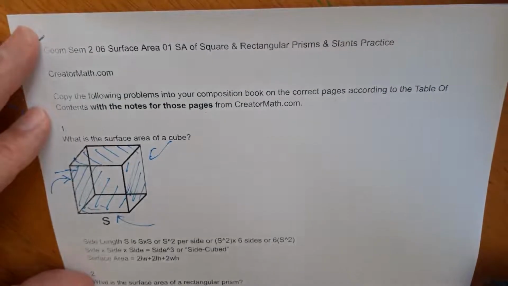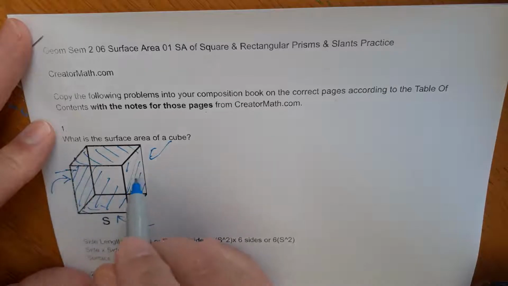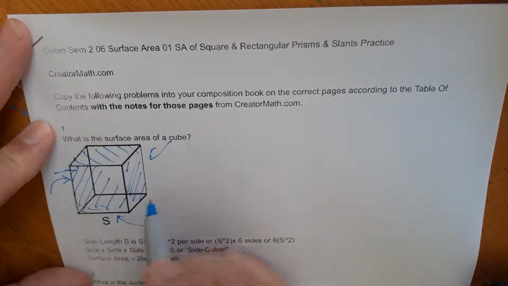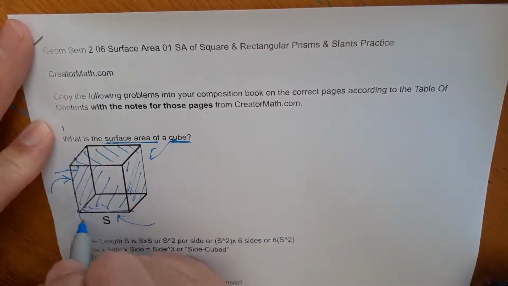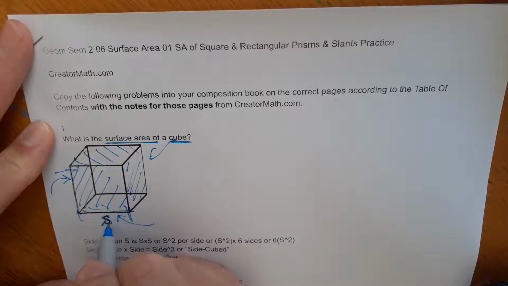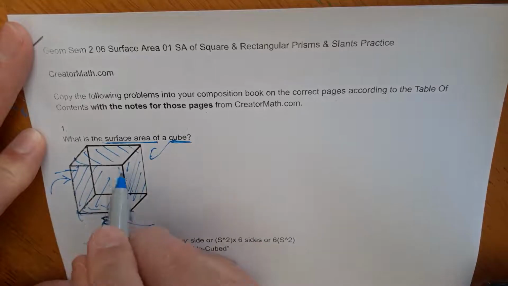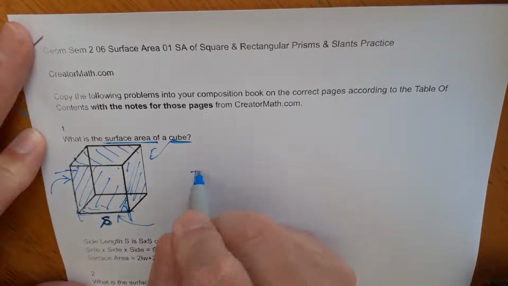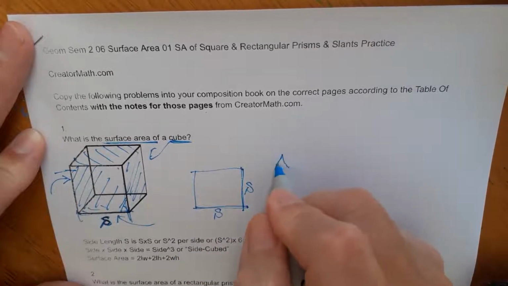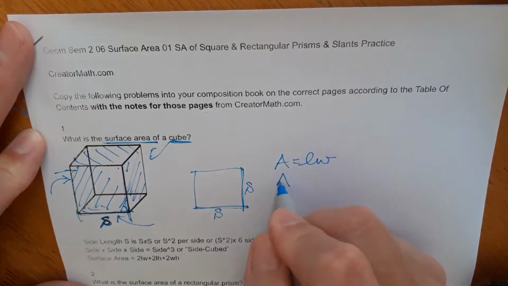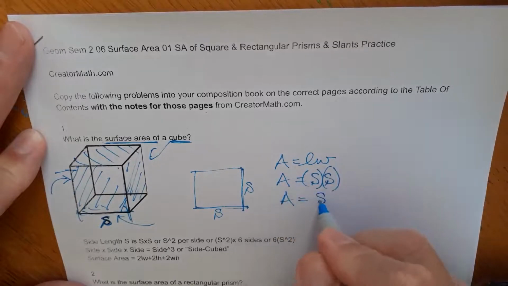All right, let's see if we can do it. What is the surface area of the cube? Because we know there's 6 sides to this, 1, 2, 3, 4, 5, 6. We're doing surface area, and it's a cube. We know that this side length is S long, S stands for side length. We have S times S to define this first square, so we pick one face. It's S here, S there. We know it's length times width to get area. Area equals length times width, so area equals S times S, because each one is S. And so area equals S squared.